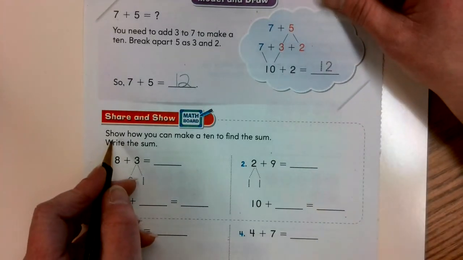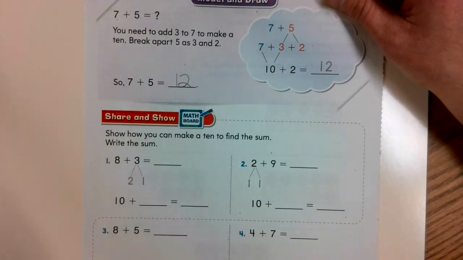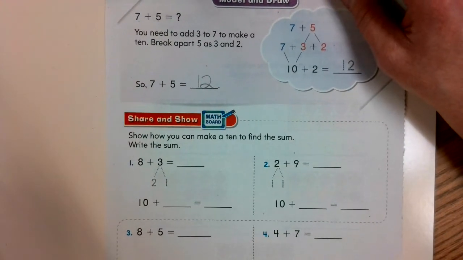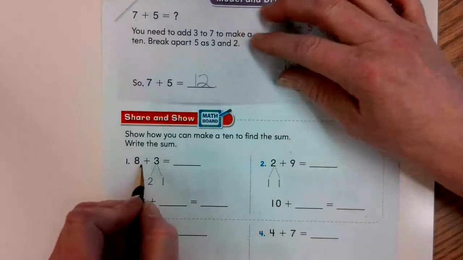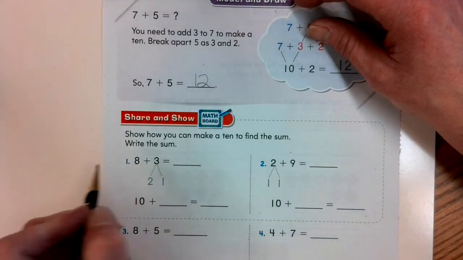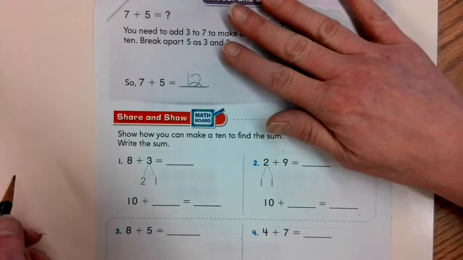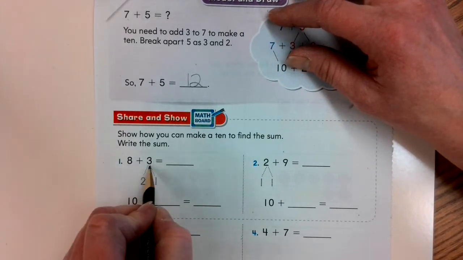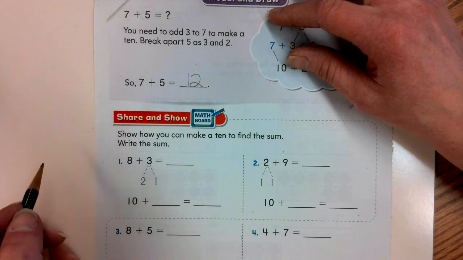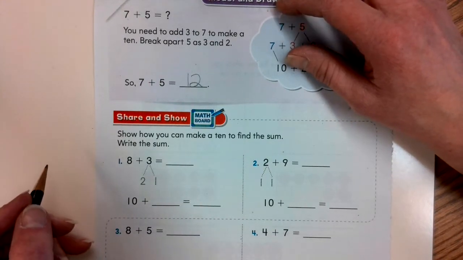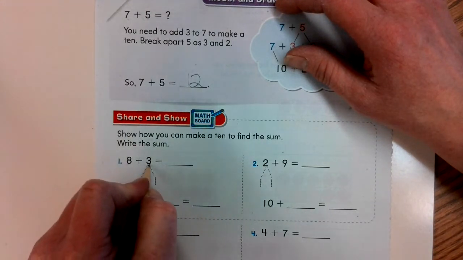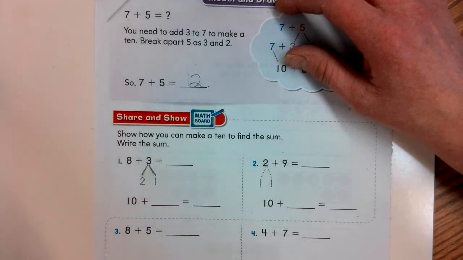It says, show how you can make a 10 to find the sum, and write the sum. First thing is you look for the smaller addend. We have 8 plus 3. So our smaller addend here is 3. Now just always keep in your head that the smaller addend loves to go camping. So they always set up a tent. And here is your tent right here.